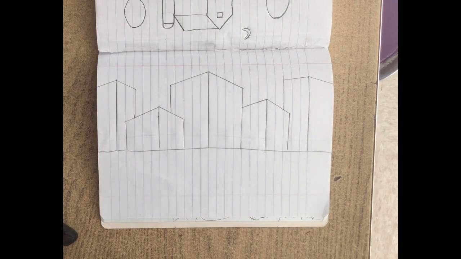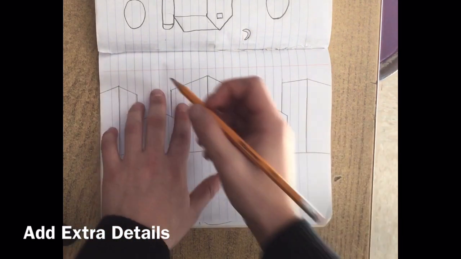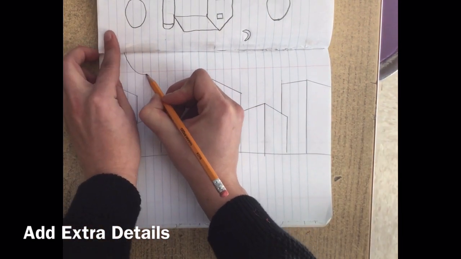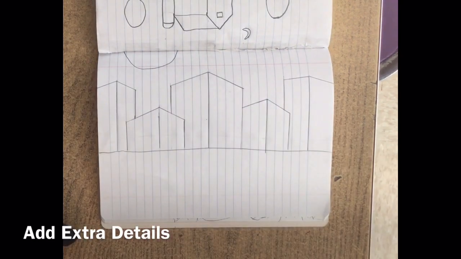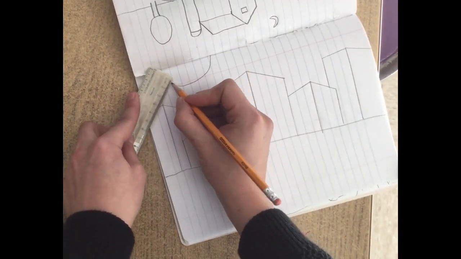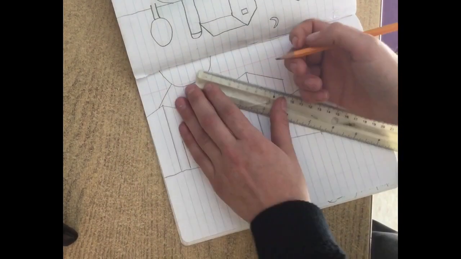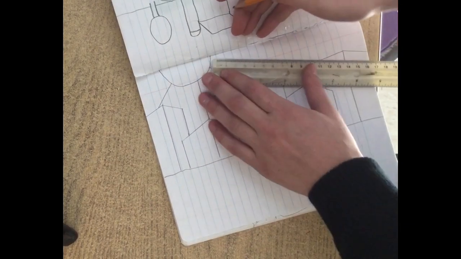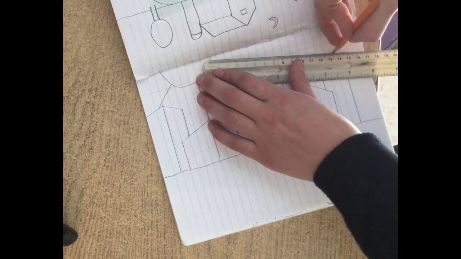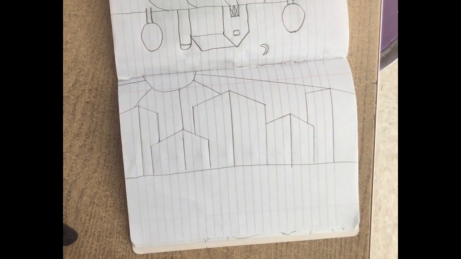Next, you can add a sun if you would like. I am going to add my sun right here, up in the corner, and then I'm going to take my ruler and divide the paper into rays. One more. And that should do it. That is another detail you could add.